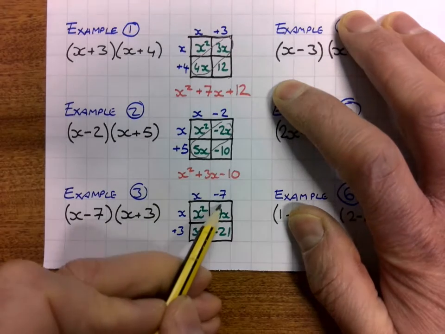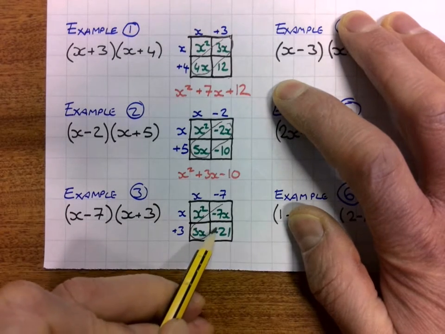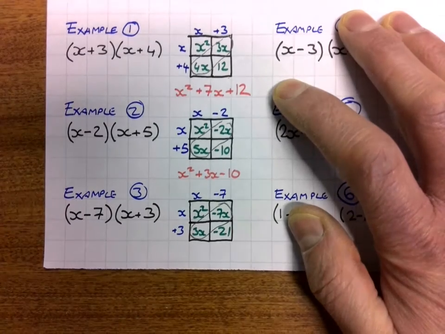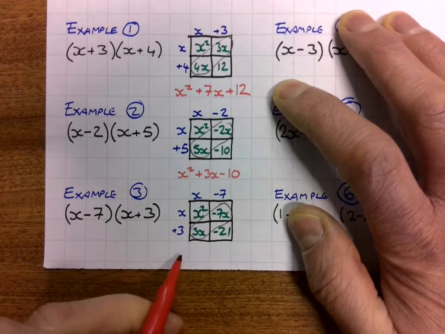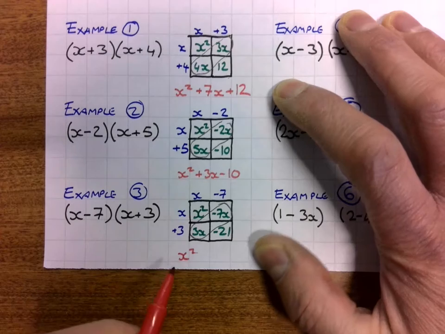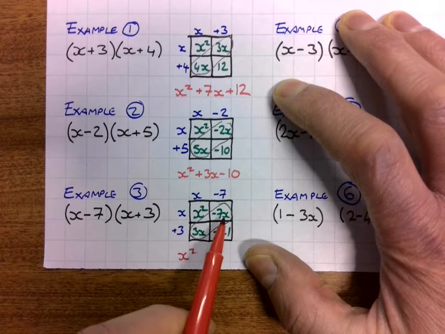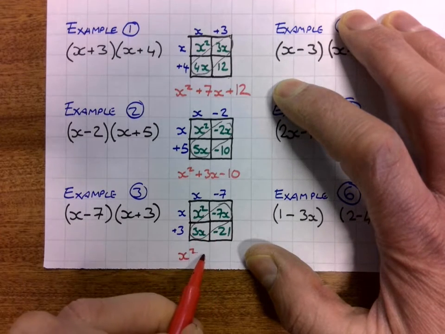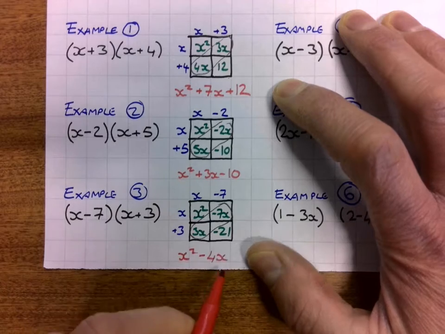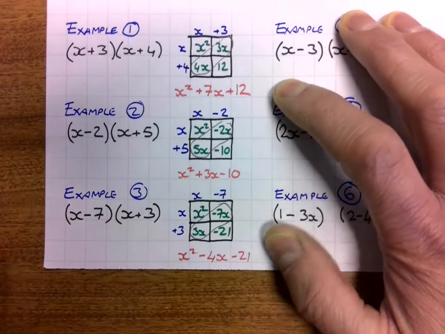So we bring the x's together, so we collect the like terms for the x's, put the sock around them to remind me what's going on. So I've got x squared. I've got positive 3x's take 7x's is going to be minus 4x's, and then take 21. Yep.